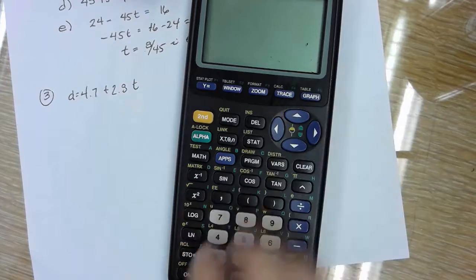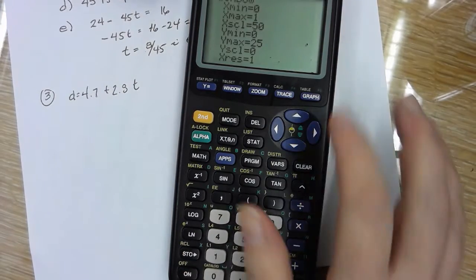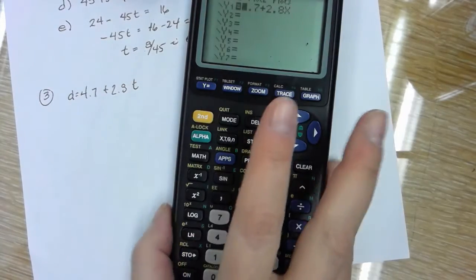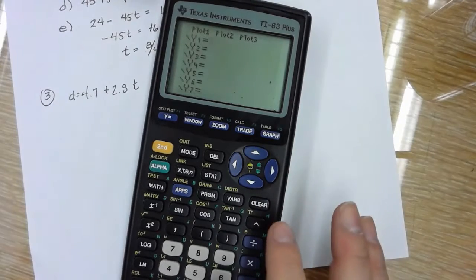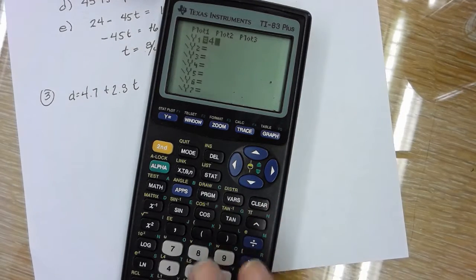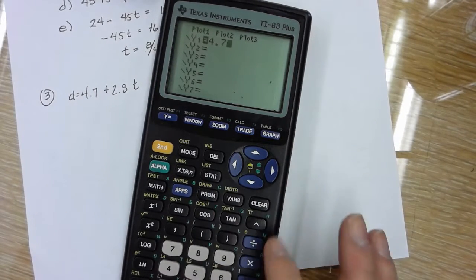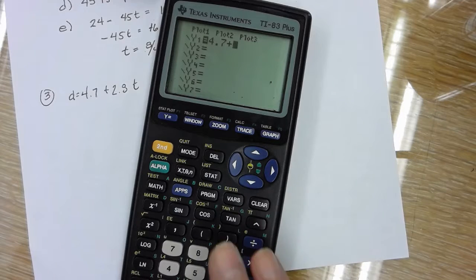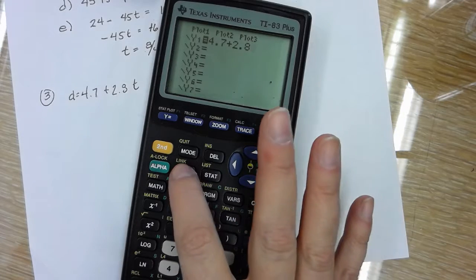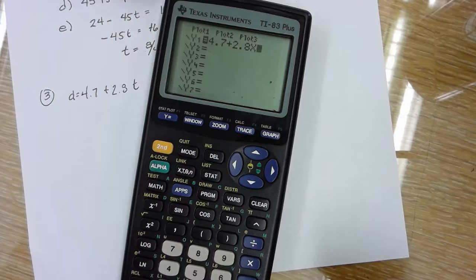I'll turn it on. I will come up here to y, and we have 4.7 plus 2.8x. Remember that x is the independent variable, and y is the dependent variable. And I will go ahead and hit enter, and then I will say that I want to graph.